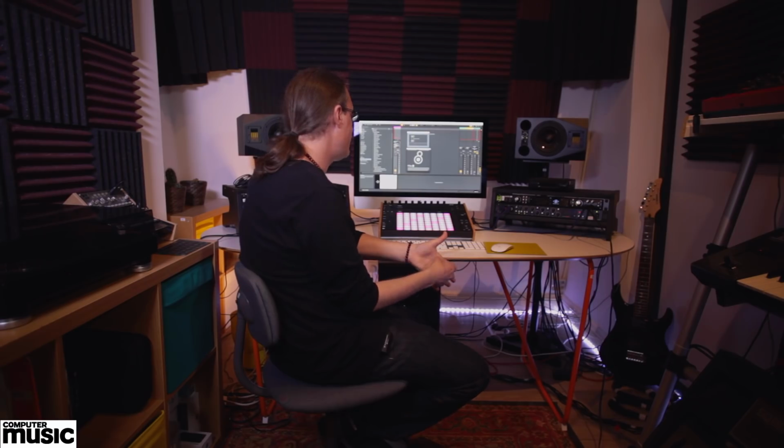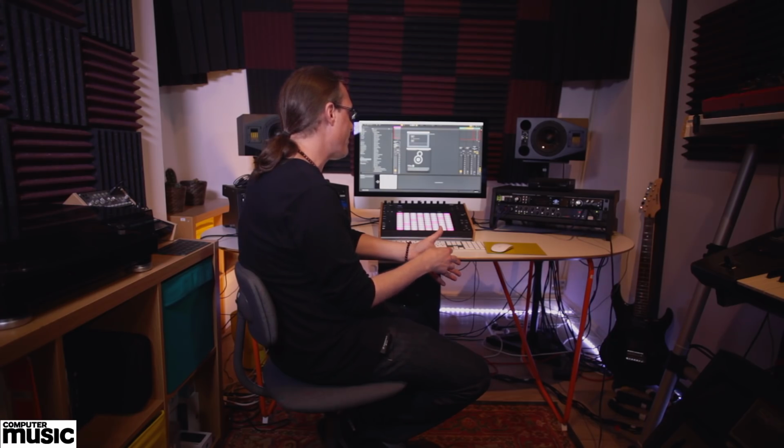So what we're diving into here is running Max and Live at the same time on the same computer, using the Max for Live license to integrate them both. That's the powerful, interesting thing for music producers, to have this connectivity between Max and Live.